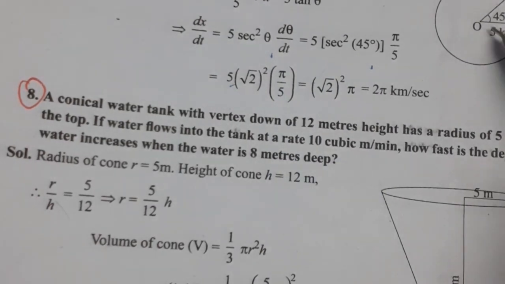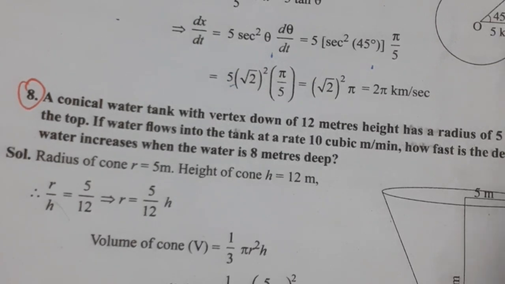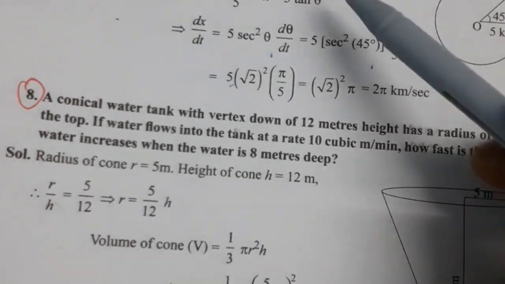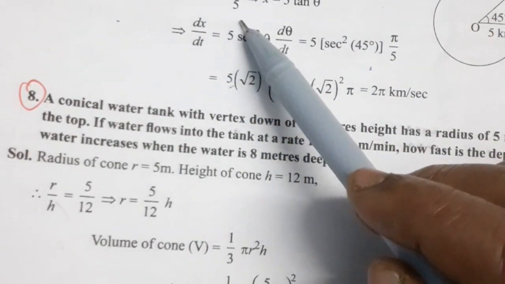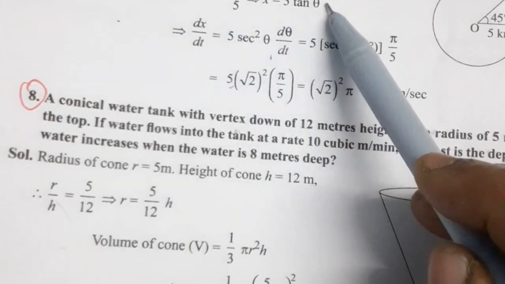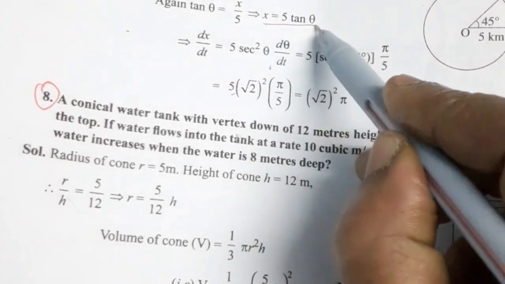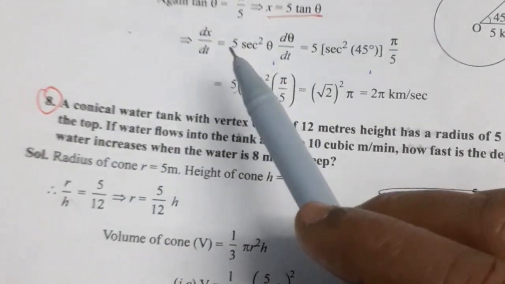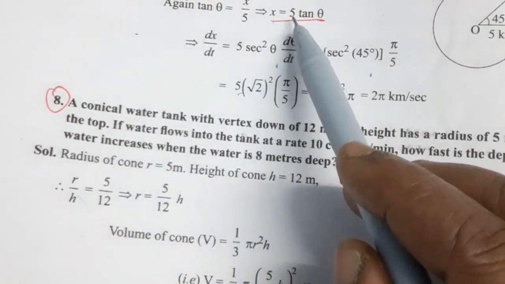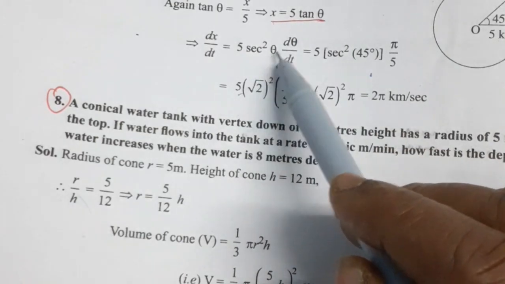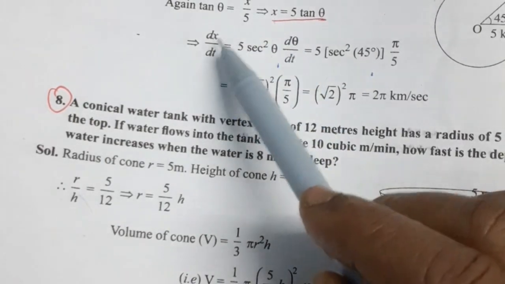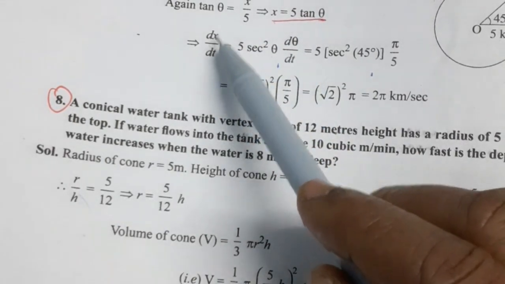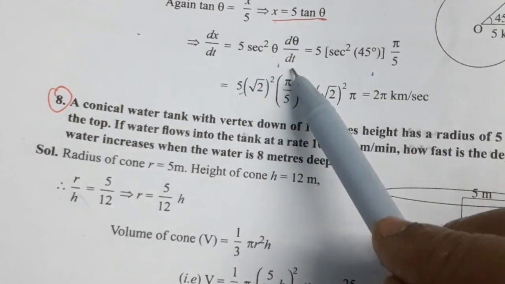First, from the given figure we find tan 45 equals opposite side by adjacent side, so x by 5, that is x is equal to 5. We get the x value. Again, the general form: tan theta equals x by 5, that is x is equal to 5 into tan theta. After differentiating this equation, dx by dt equals 5 into the derivative of tan theta, secant square theta into d theta. Here x is with respect to t, and theta as well, so the rate of change with respect to time: dx by dt equals 5 into secant square theta into d theta by dt.